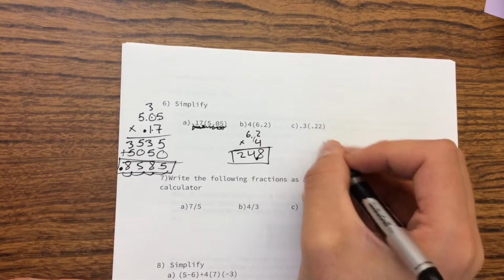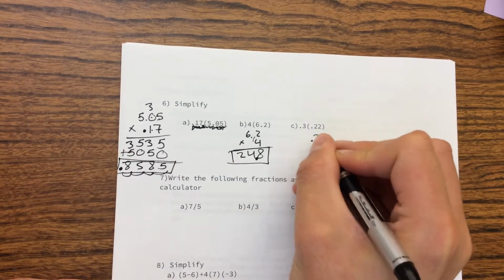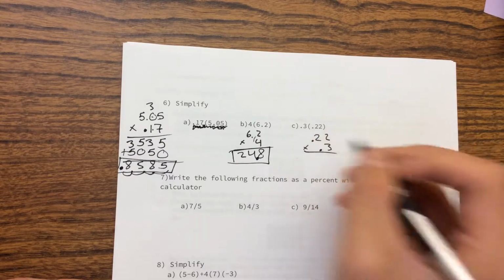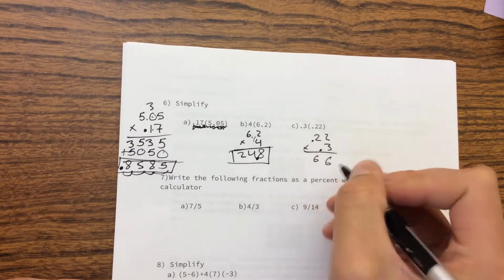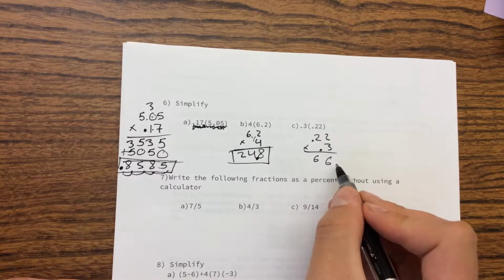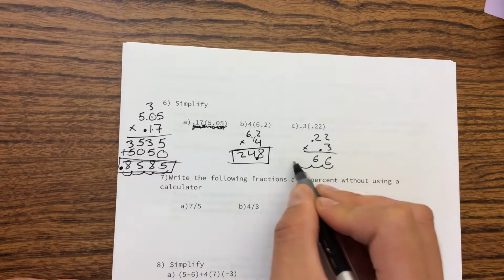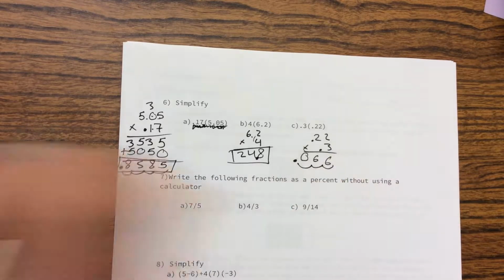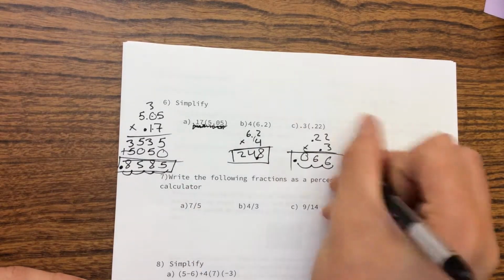And the letter C, 0.3 times 0.22. 3 times 2 is 6, and 3 times 2 is 6. I got 3 numbers behind the decimal, though, now. So I'm going to need to move this over 1, 2, and 3. And in that empty space, we put a 0. So 0.066.